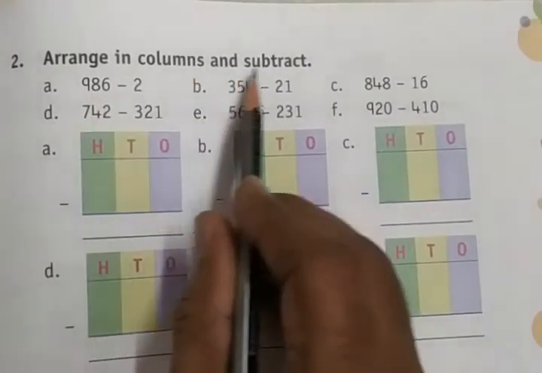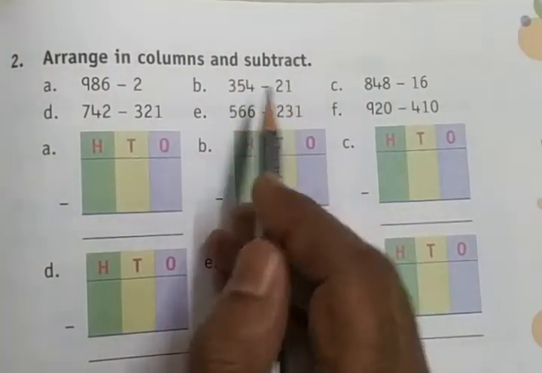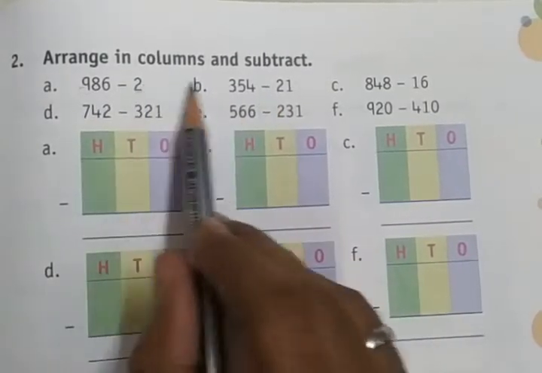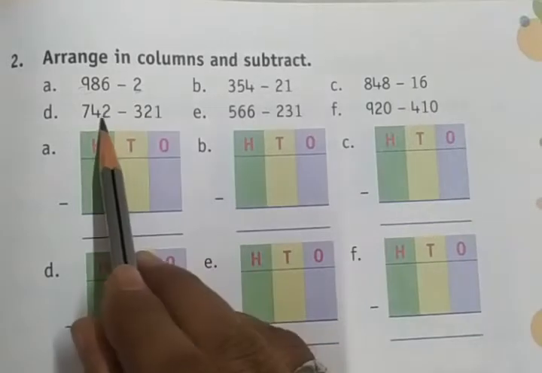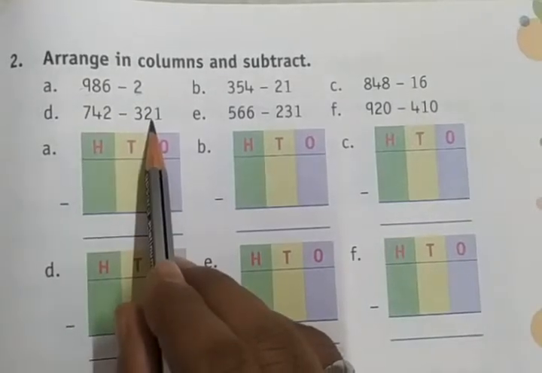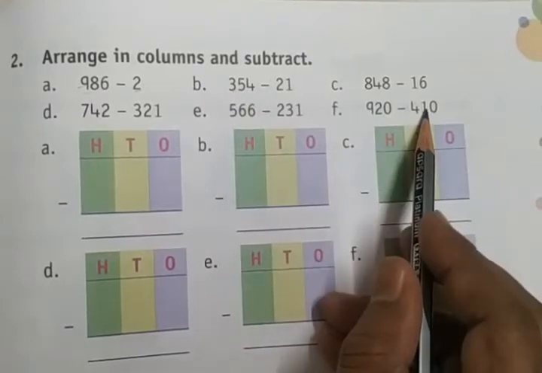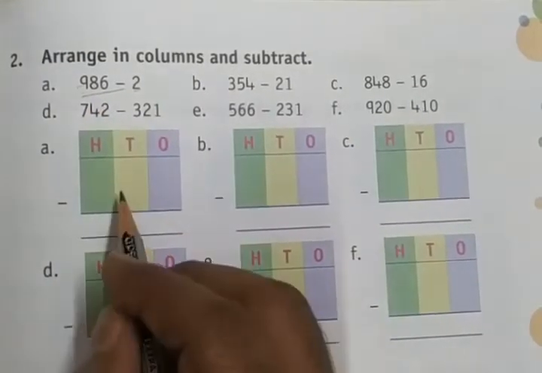Arrange in the column and subtract. Here we can find 3-digit and 2-digit numbers, 3-digit and 1-digit numbers, and 3-digit and 3-digit numbers. So first we'll understand how to arrange these.